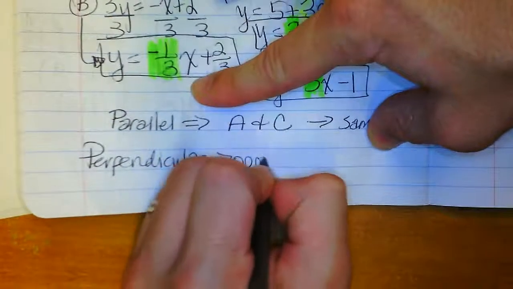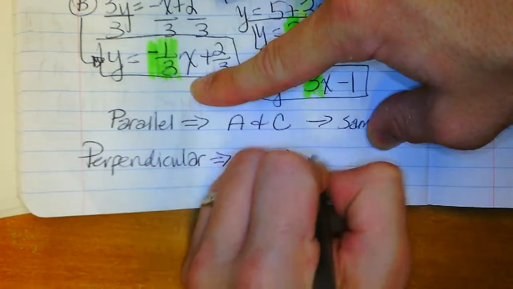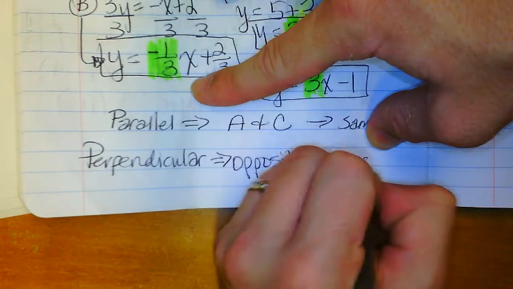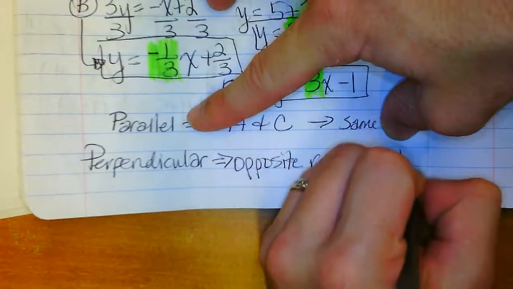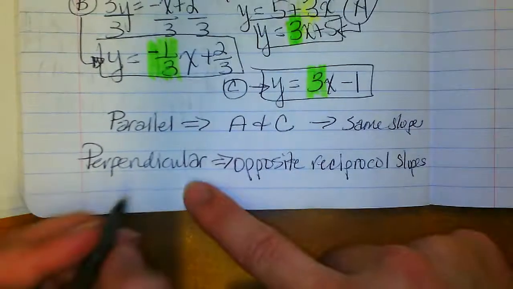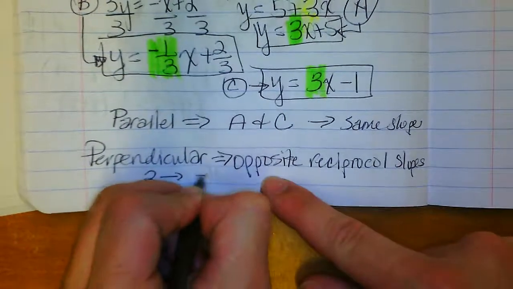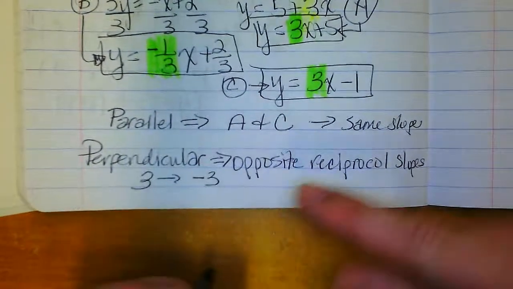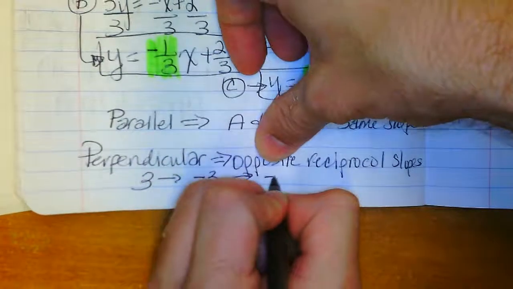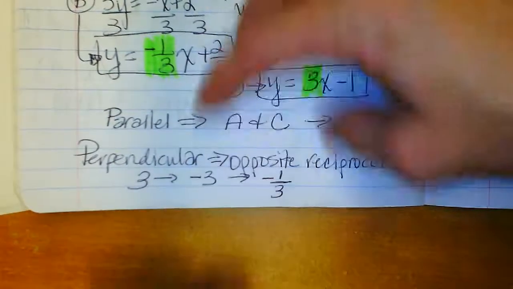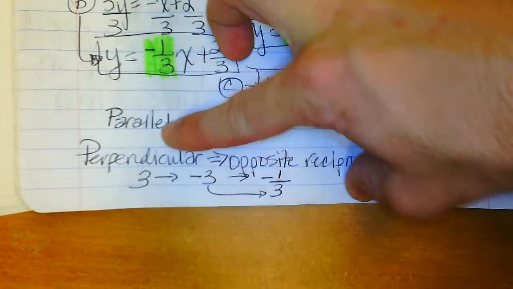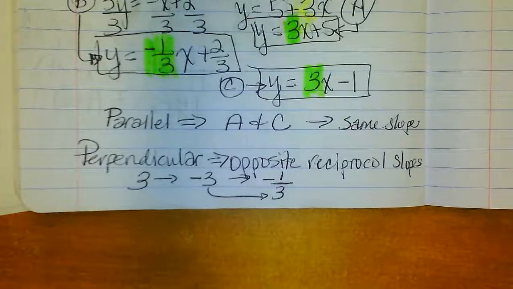Opposite, reciprocal. This means that if you have a slope that is 3, the opposite is negative 3, and the reciprocal is negative 1 over 3.